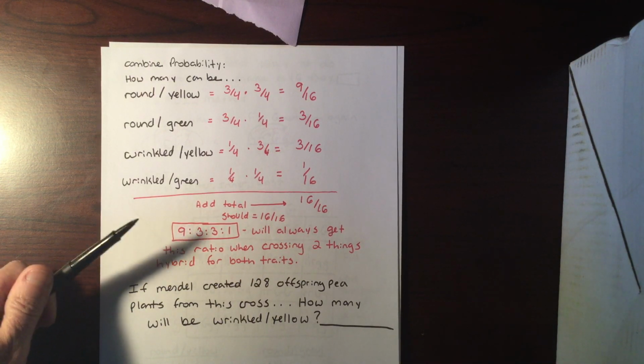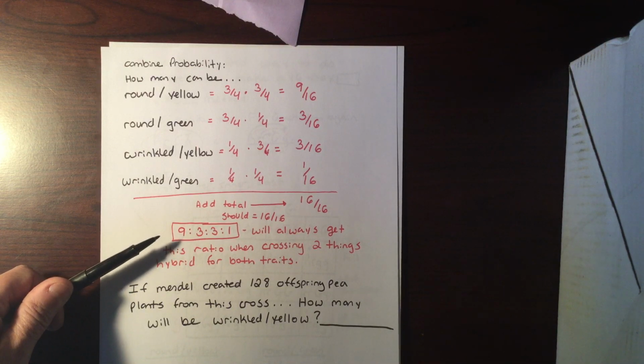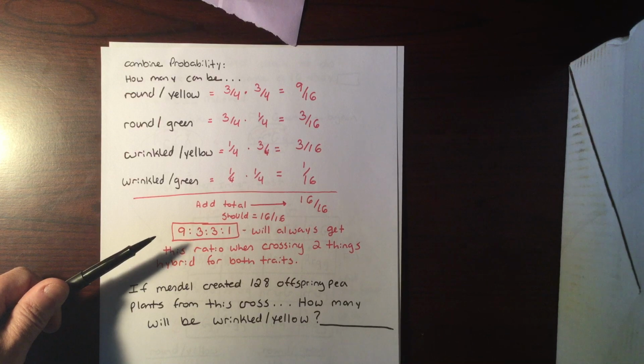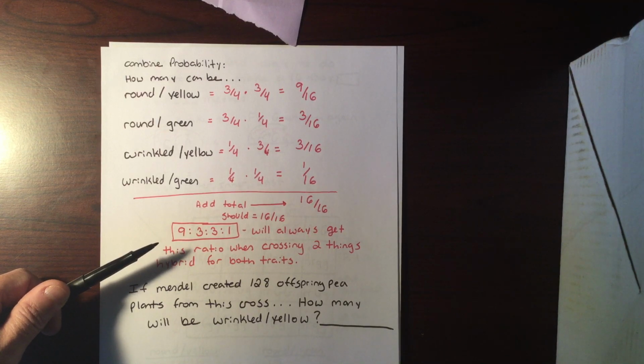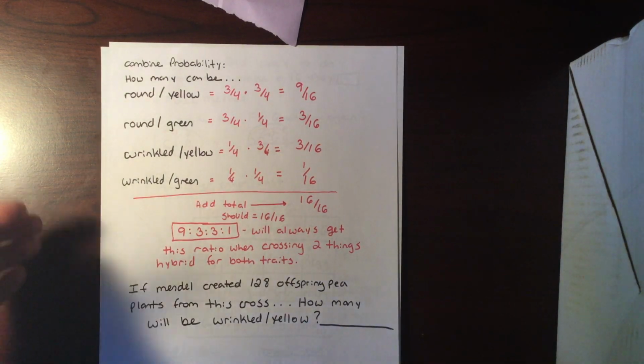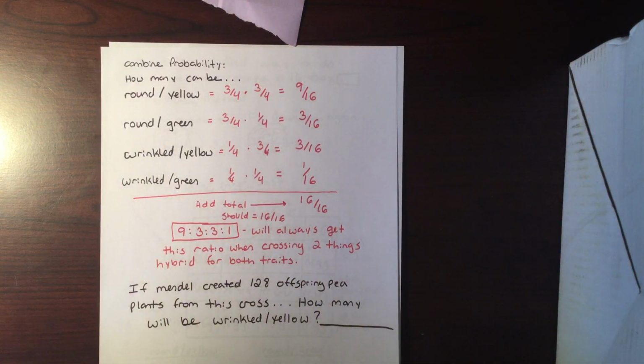Why is that important? Because if you're doing it on a multiple choice test, and I say, okay, cross these 2 parents, and I ask you questions about it, you're like, oh, I already know what the ratio is going to be. I can answer those questions without doing the problem. If I give you practice problems, I still want to see the work. If I'm asking you to turn in the work, I need to see the steps that go with it. Don't just put 9 to 3 to 3 to 1 on it.